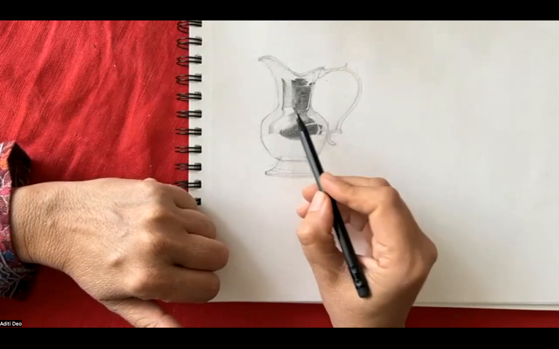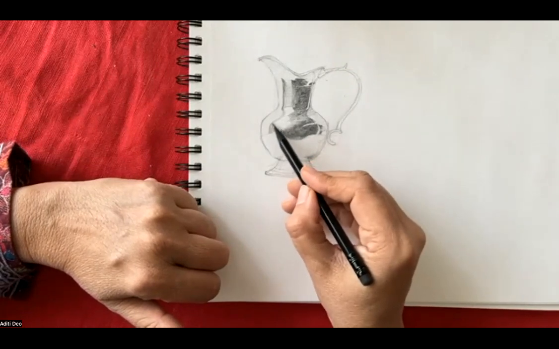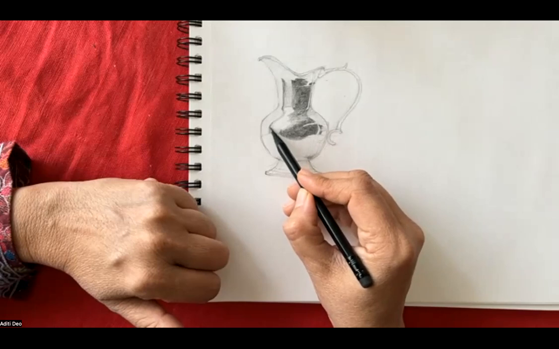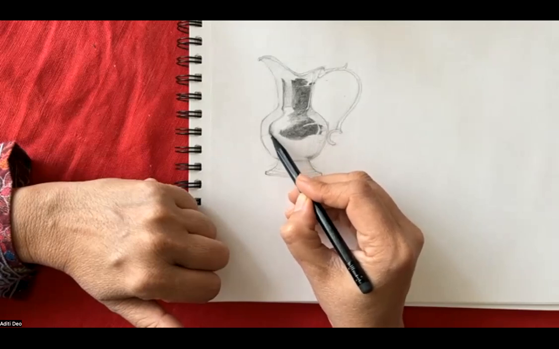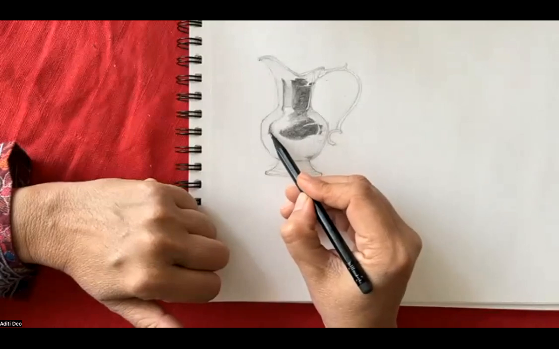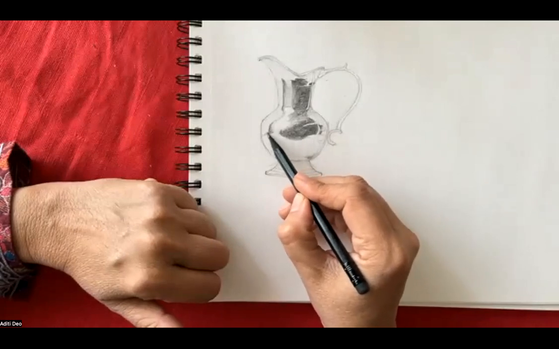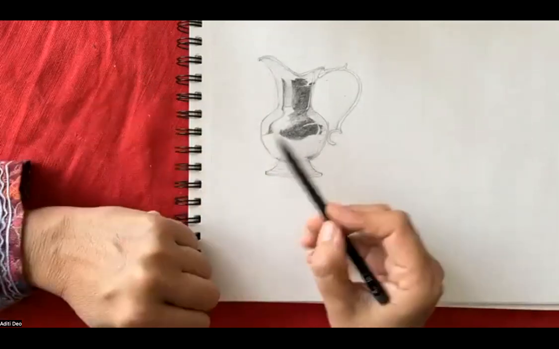Also remember that when you're darkening a particular spot, not the entire area usually won't be darker. At least a small sliver of the mid-tone would still be visible, will peek through.